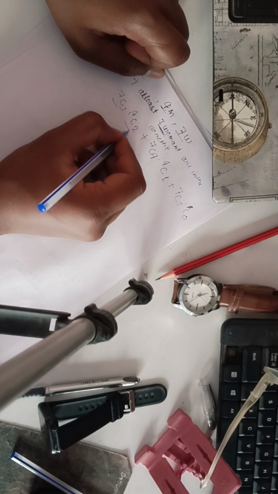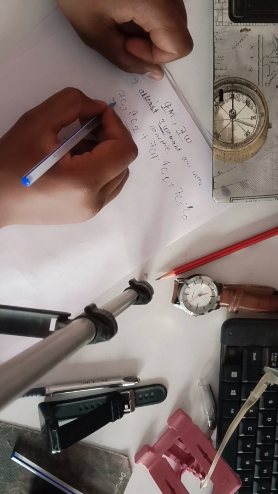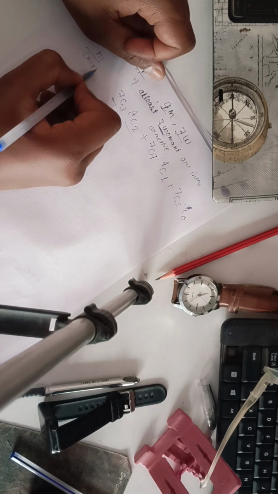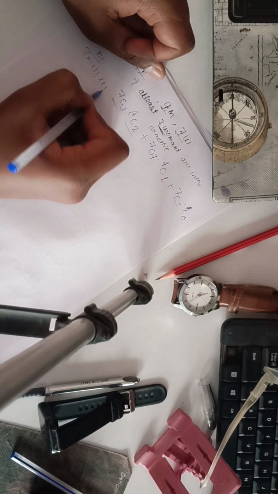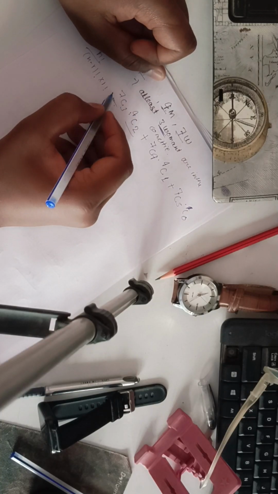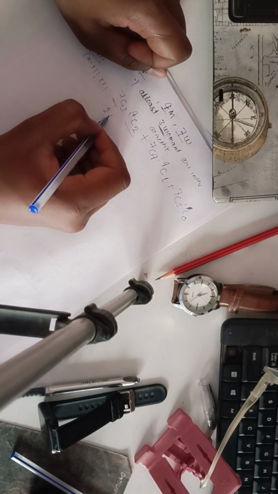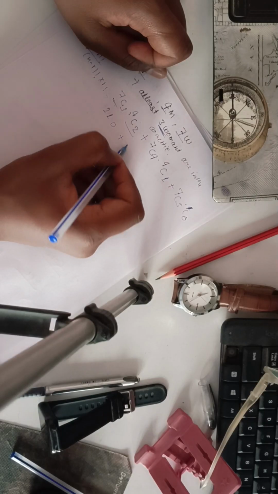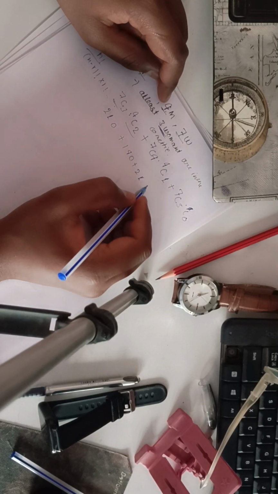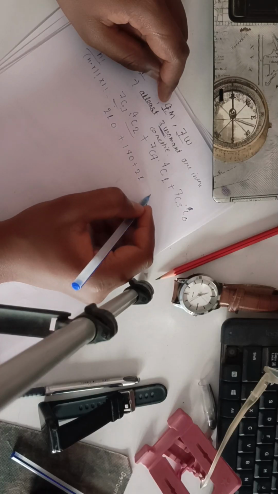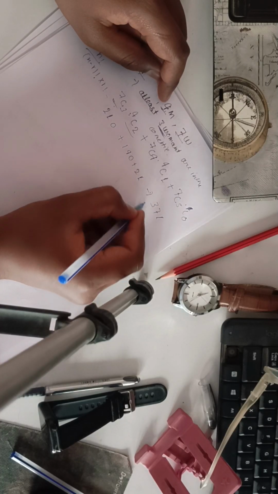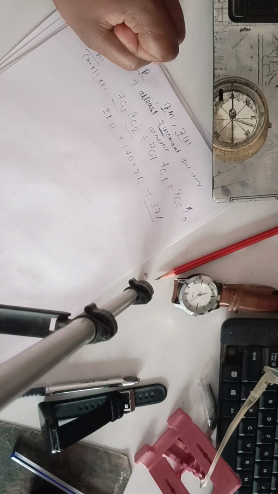Now we have to simply solve it, and as I have told you, the formula is n factorial upon (n minus r) factorial into r factorial. I have already calculated it, so I'm just writing directly. This will be 210 plus 140 plus 21, which is 371.